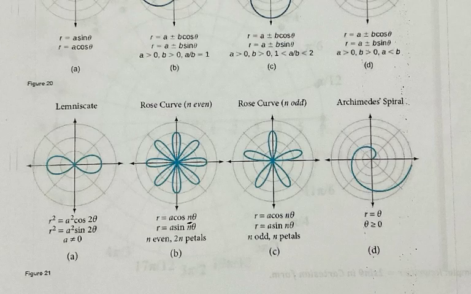What do we notice about this? It's a flower-looking thing, right? It's called a rose curve. It has 8 petals, and there's a petal in the middle of the x-axis. You guys see this? In the middle of the x-axis, we got a petal.